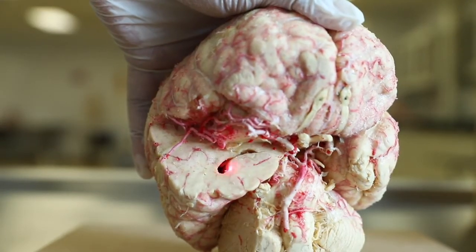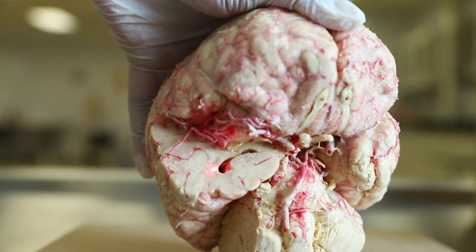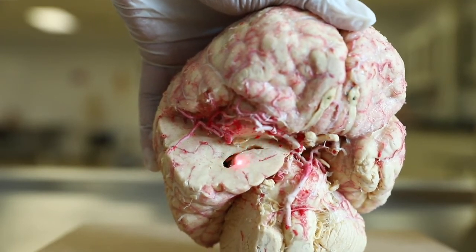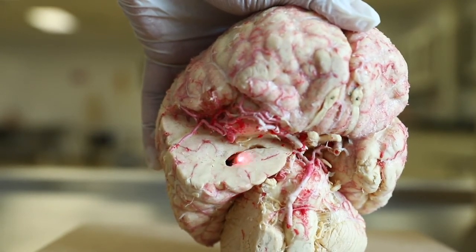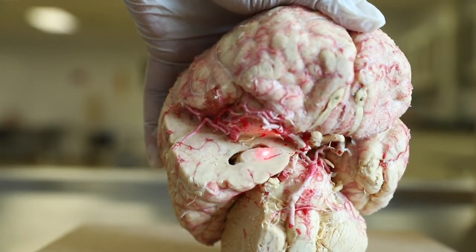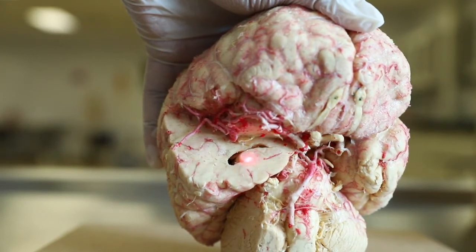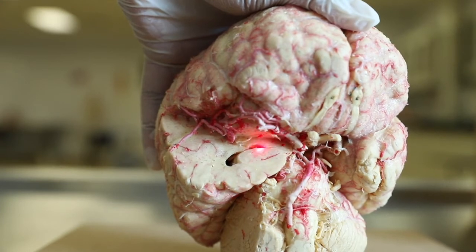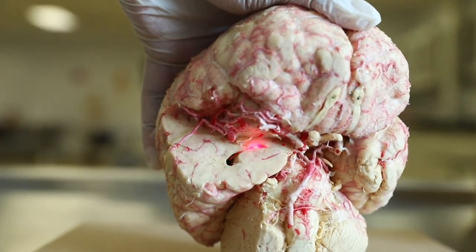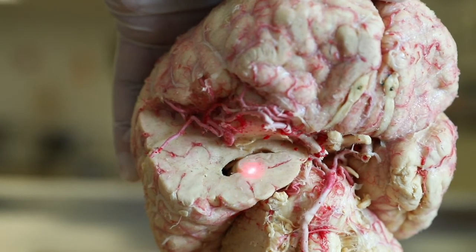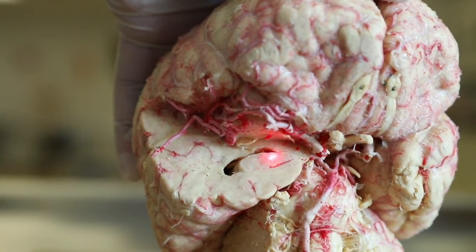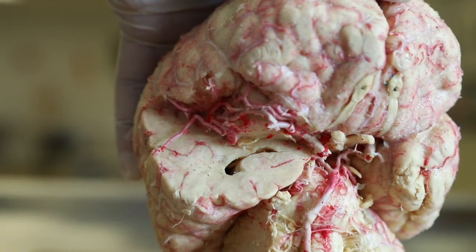Then if we dissect more posteriorly, we go through the inferior horn, or temporal horn, of the lateral ventricle. And if you see here, this bulge in the medial wall is called the hippocampus, the hippocampal formation. You can see this dark area here.